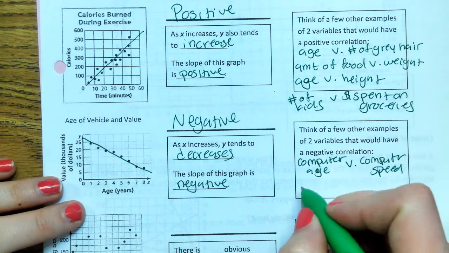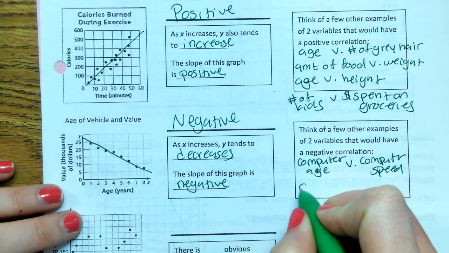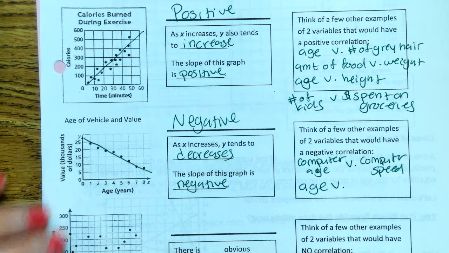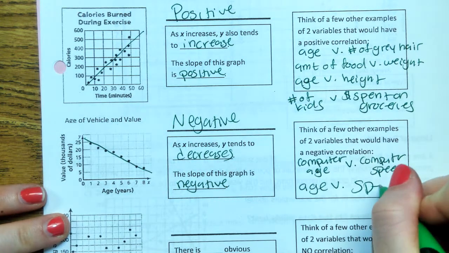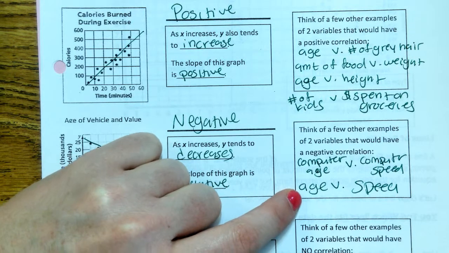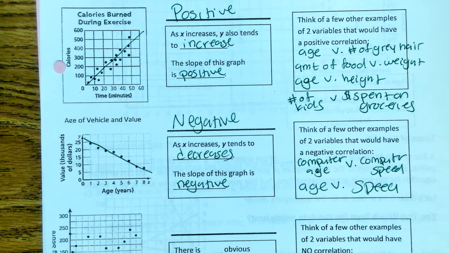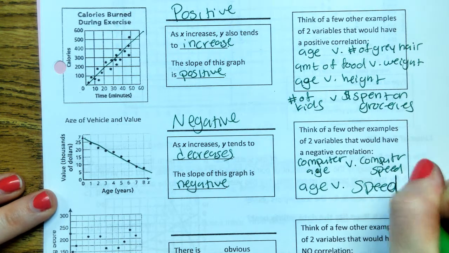Valentine? The older you get, the more stubborn you get. Alright, the older you get, like once you hit 20, as your age goes up, the speed that you run will probably be going down. What?